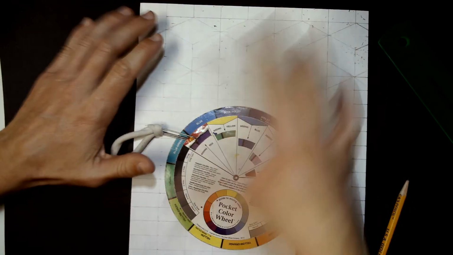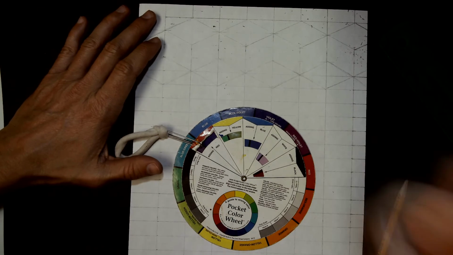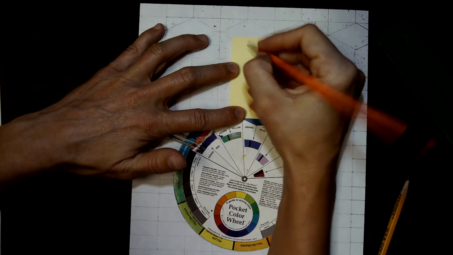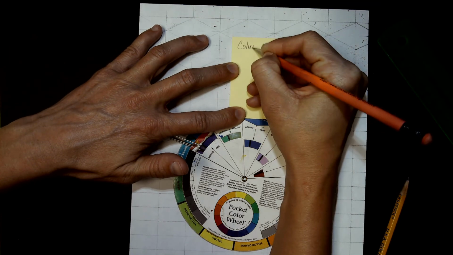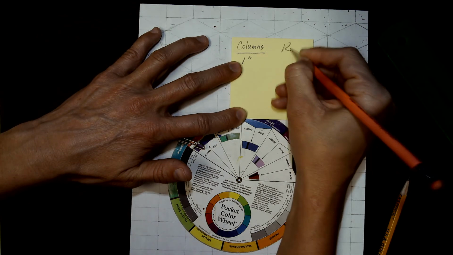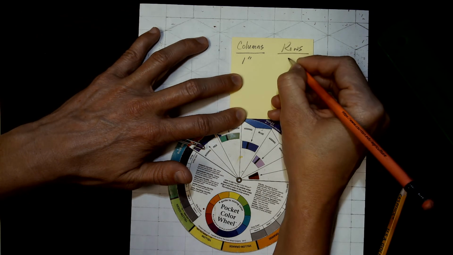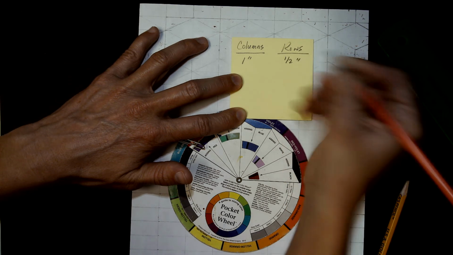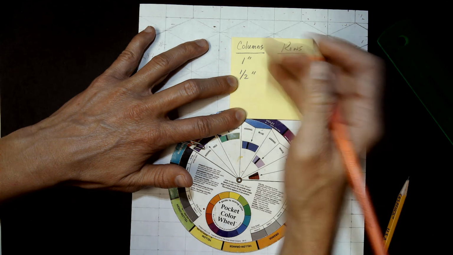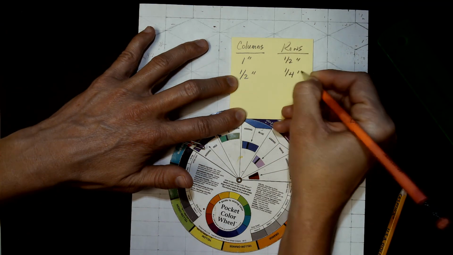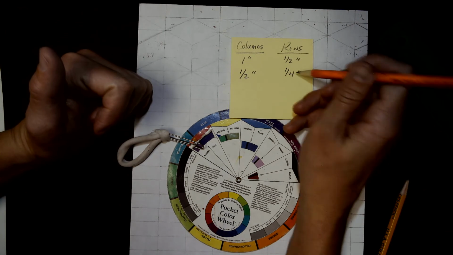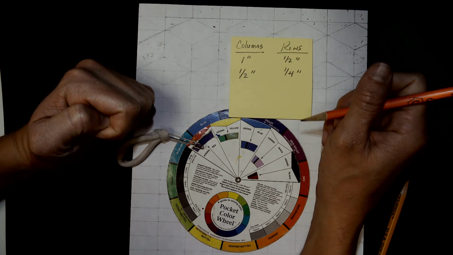Again, it needs to be at least an 8.5 by 11 sheet of paper. My suggestions for measuring again, I'll just put a little diagram here. If your columns are 1 inch, then your rows need to be half of that. So the rows in this case would be 1/2 inch. If your columns are 1/2 inch, then your rows would be 1/4 of an inch. Now there's all kinds of different formulas to figure that out, but basically your rows need to be half the height or half the width of your columns.